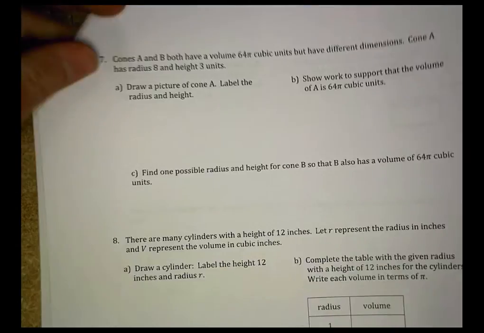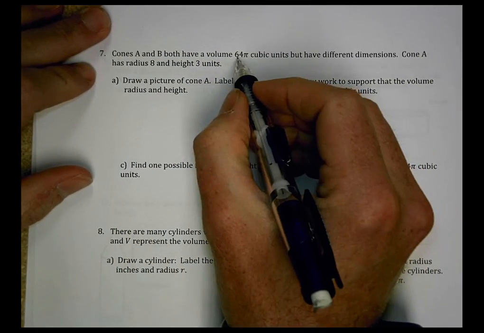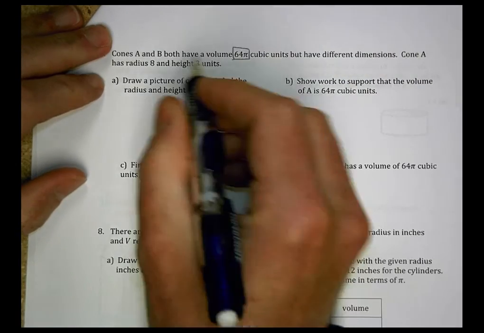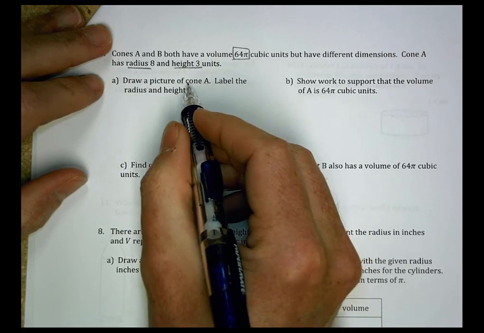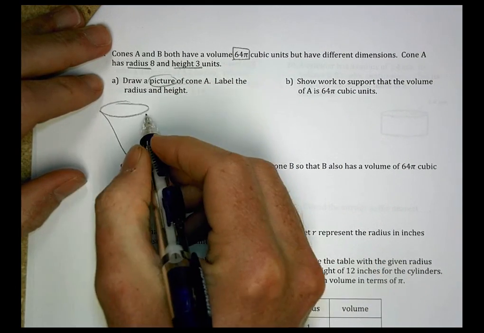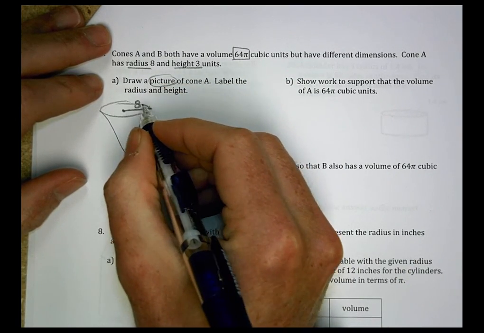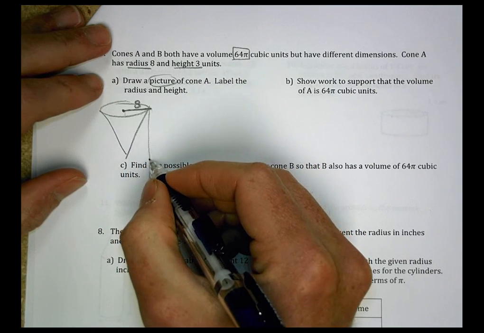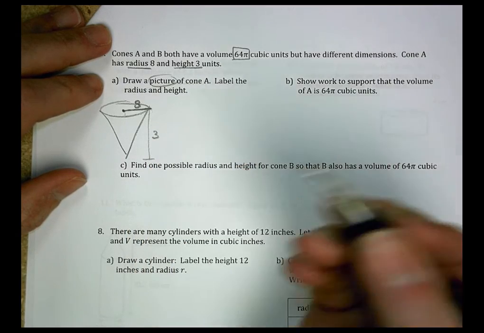For number 7, it tells us that cones A and B both have a volume of 64 pi cubic units, but have different dimensions. Cone A has a radius of 8 and a height of 3. Draw a picture of cone A and label it. So we have a cone. We have a radius of 8, so we can put an 8 right here. And we have a height, which we can draw down the side if you want, up to you, of 3 units. Okay? So that's what we have.